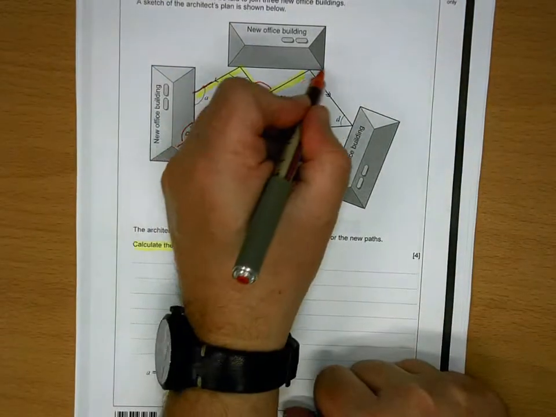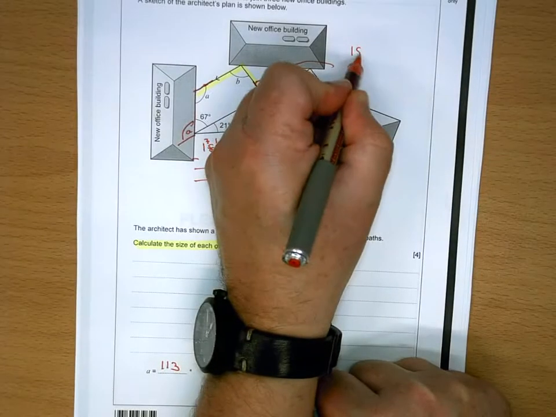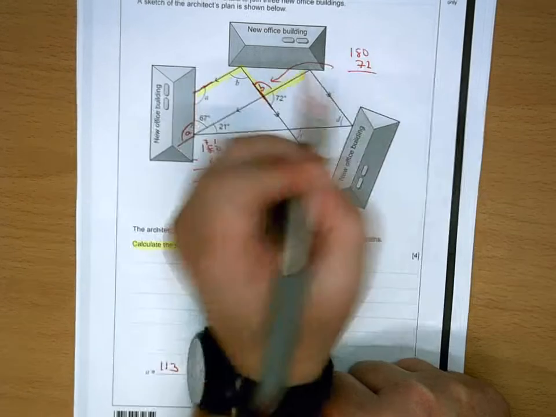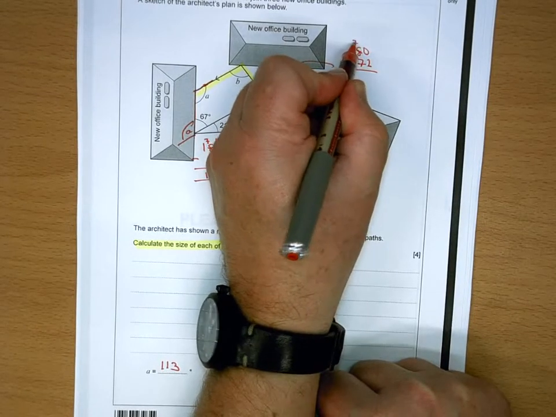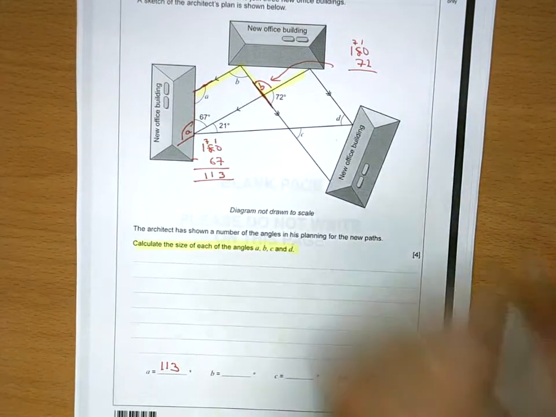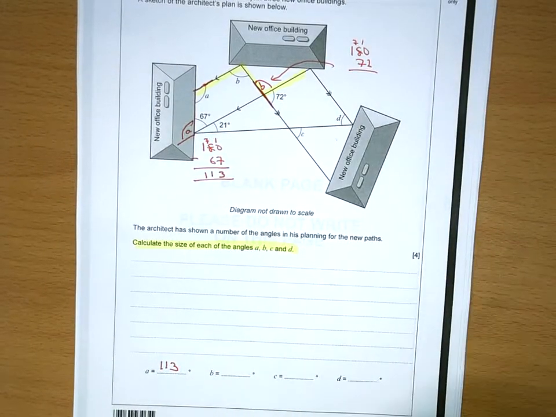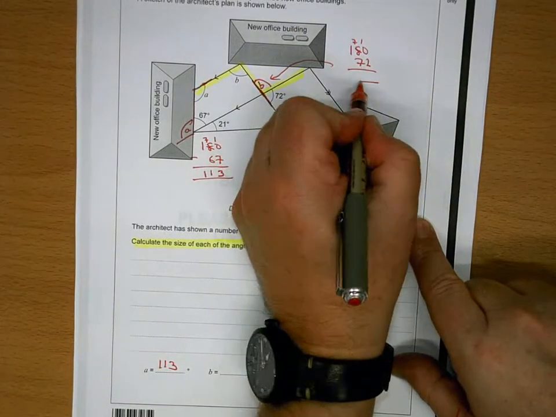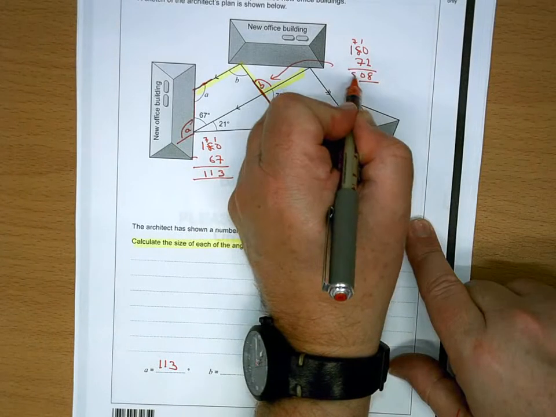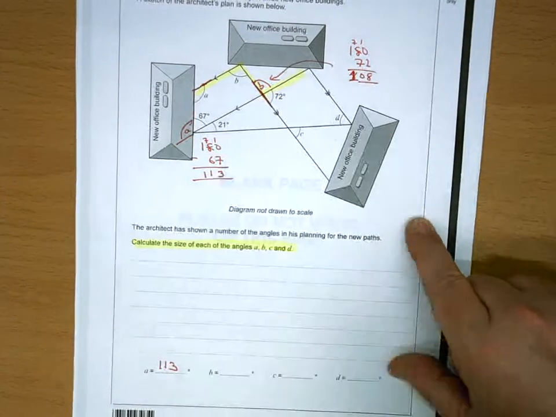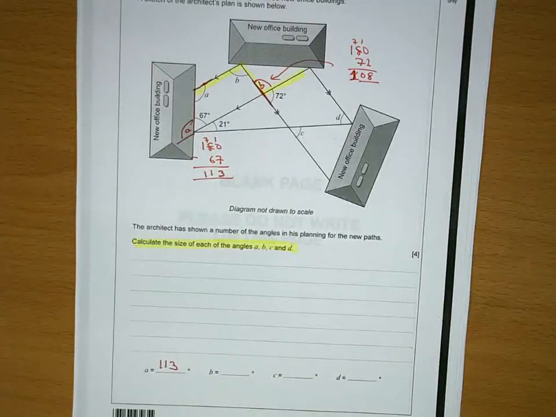So B is going to be, again changing 180 to 170 10, 108 degrees.